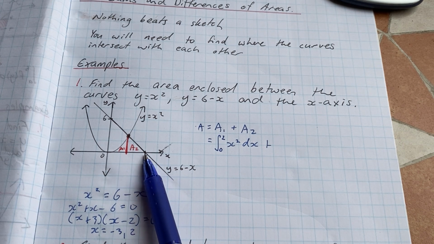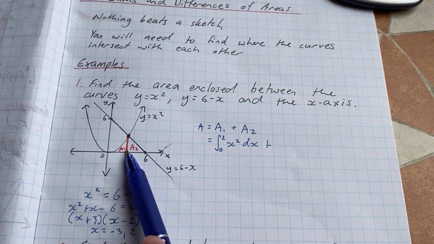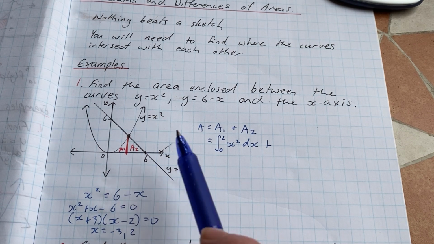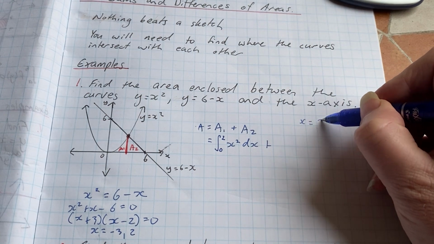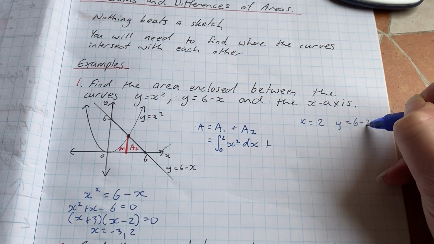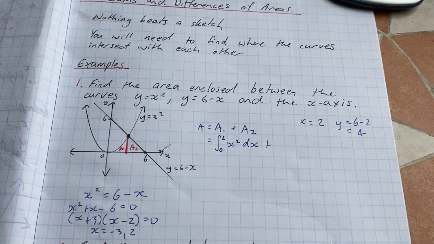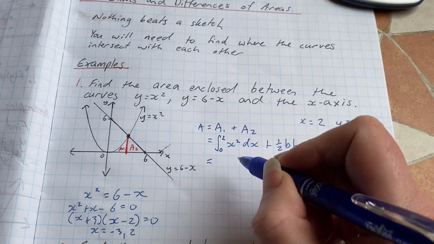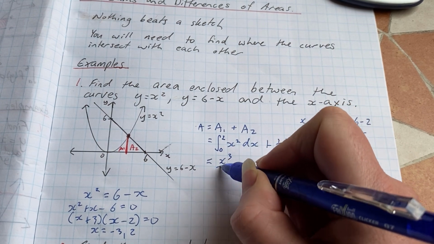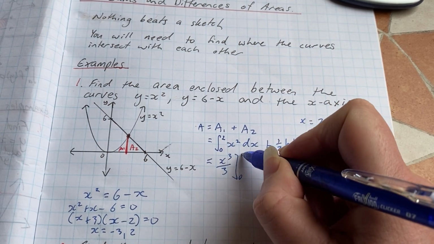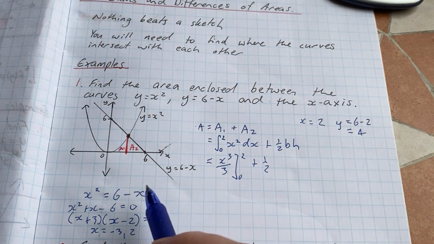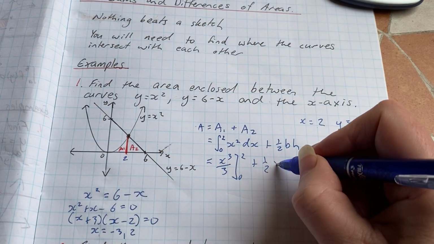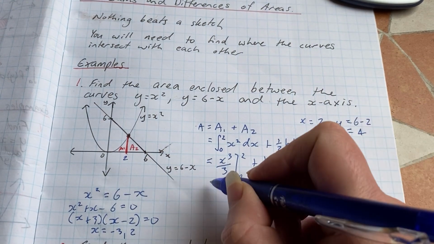You can do it as the area of a triangle. If you find this height here, which is just the y coordinate when x equals 2, so when x equals 2, y equals 6 minus 2 equals 4, we can use that triangle, so half base times height. So let's do that. So x cubed on 3 from 0 to 2 plus half. So that was 2 there, so that distance is 4, and that distance is 4. Half times 4 times 4.